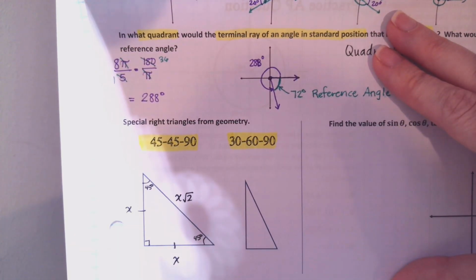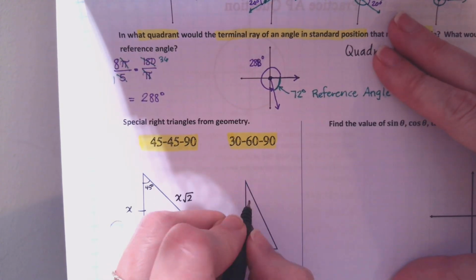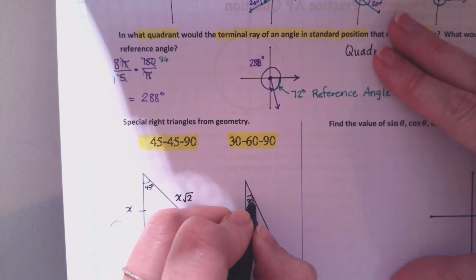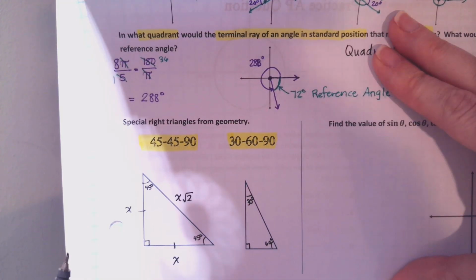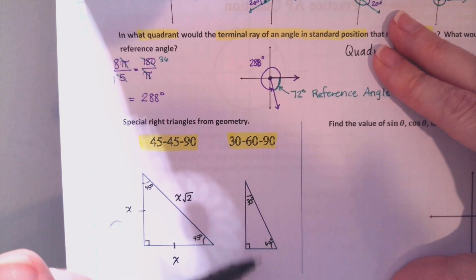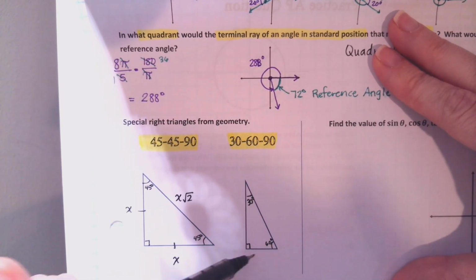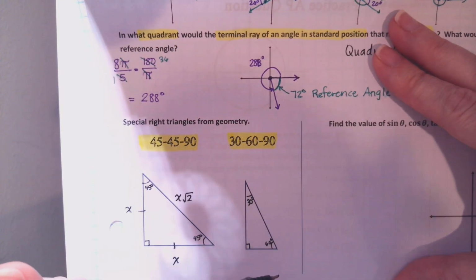And then looking at a 30, 60, 90, I'm going to put my smallest angle at the top, make this the 30 degrees, make this the 60 degrees, and then our 90 degree in the corner. So the smallest side and the hypotenuse are related in that the smallest side on a 30, 60, 90 is half of the length of the hypotenuse.